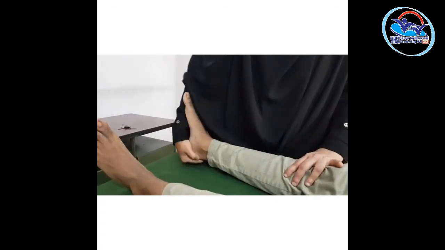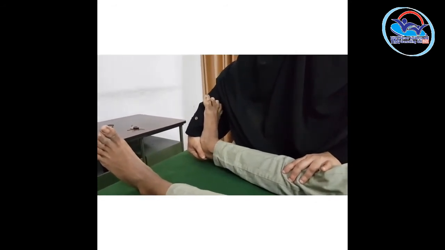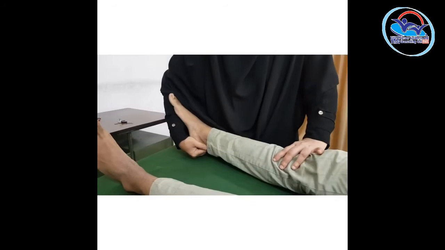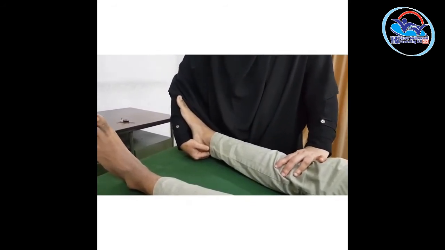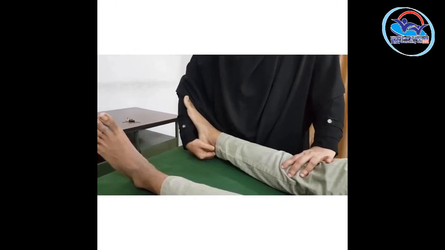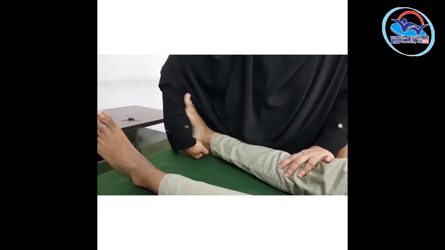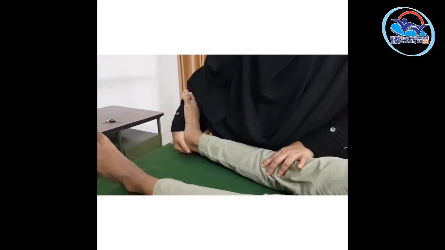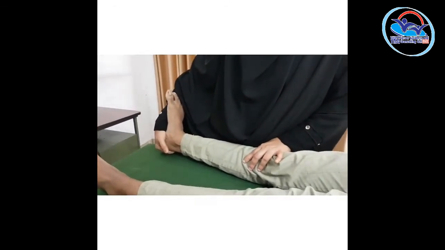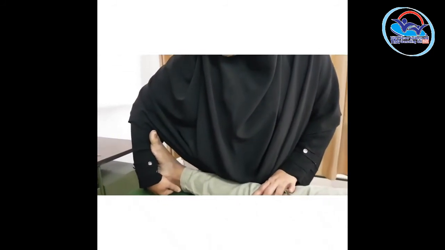Inversion, eversion. See, dorsiflexion, upwards I am keeping, and my hand goes and I am pushing the heel back so that his foot comes forward, and this is plantar flexion. I am keeping my hand inwards, this is inversion, and I am keeping my hand upwards with his foot, so it goes into eversion. This is inversion and this is eversion.